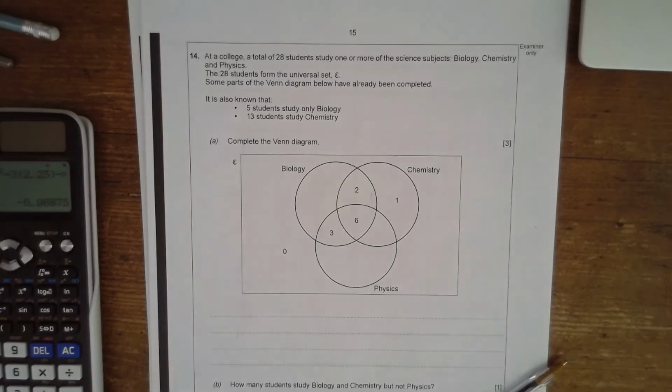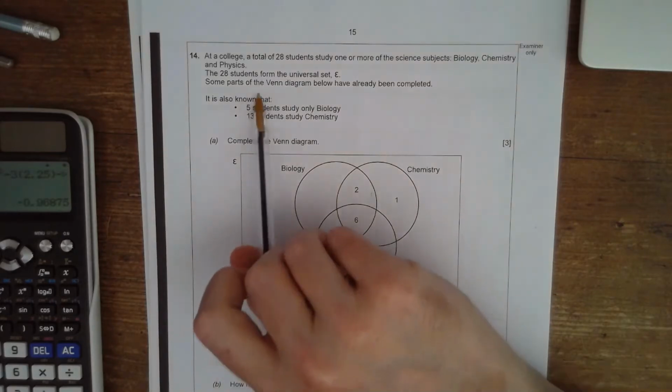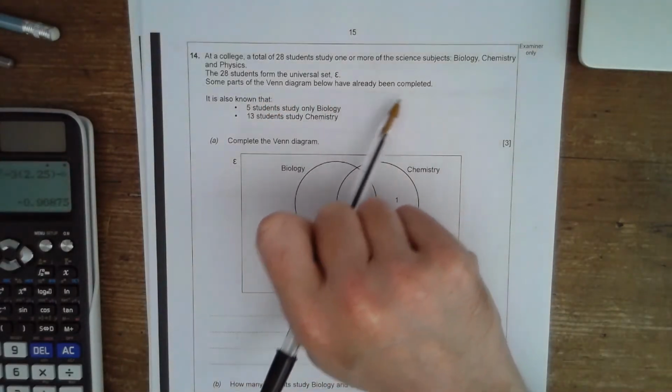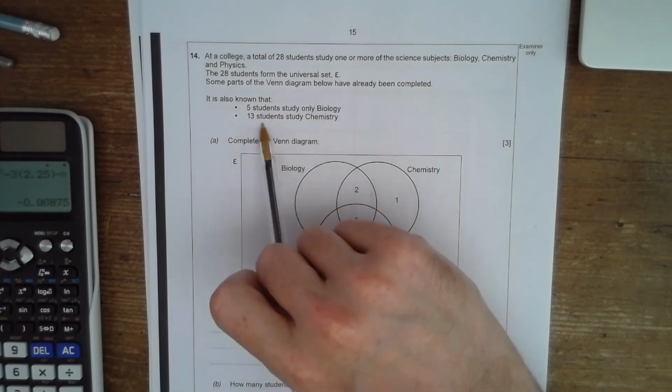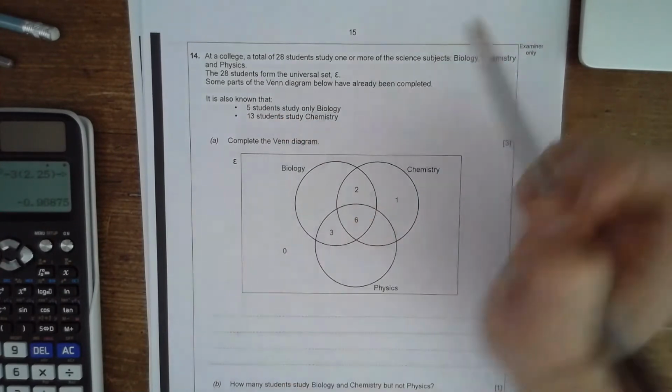Okay then, it says, at a college, a total of 28 students study one or more of the science subjects of biology, chemistry and physics. The 28 students form the universal set E. Some parts of the Venn diagram have already been completed. It is also known that 5 students study only biology, 13 students study chemistry.